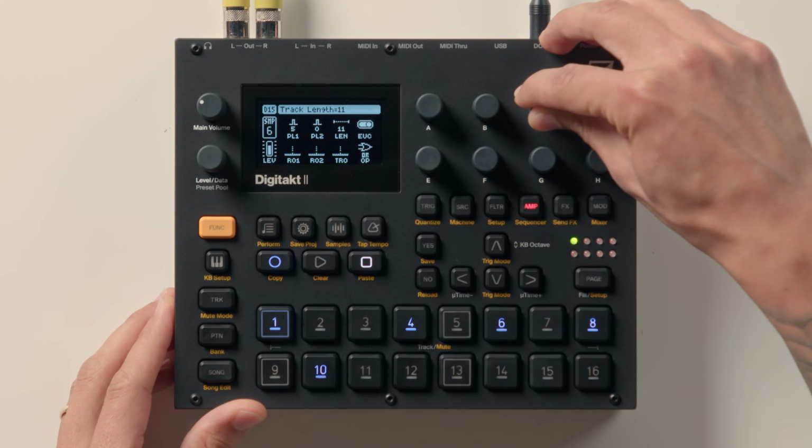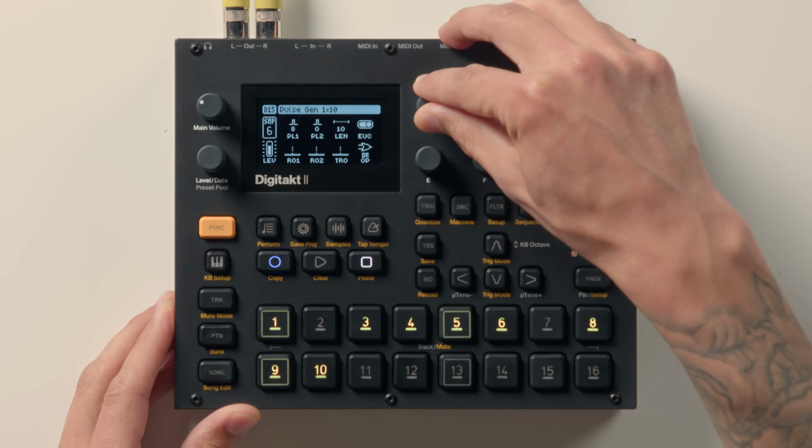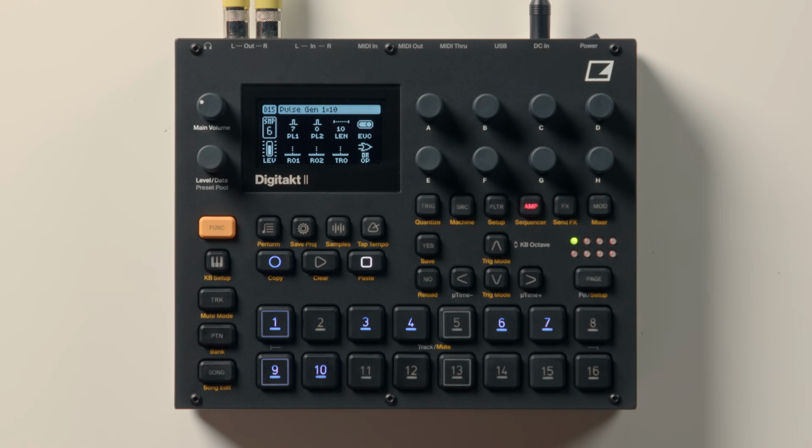Or let's try something even weirder, right? We'll go with 10 steps and I'll try to place 7 steps within those 10 as evenly as possible. Let's see what this sounds like.